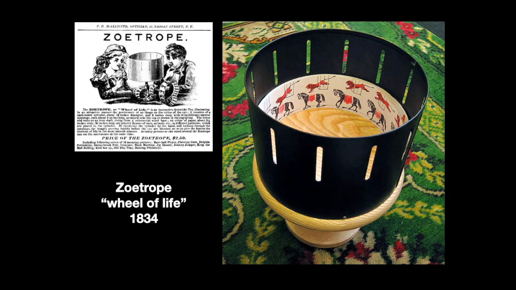Another popular toy developed in 1834 was the zoetrope. This ingenious invention was simply a drum that spun with slots along the upper edge that, as you peered into the slots, the paper drawing on the inside would flicker and allow you to see the various transformations of the characters as action seen in one place.